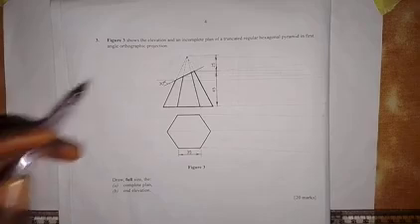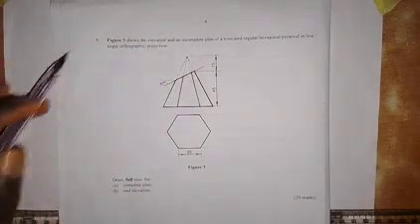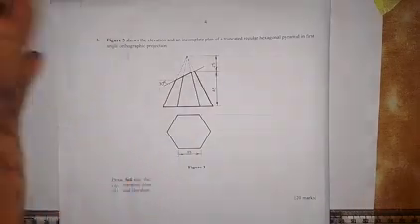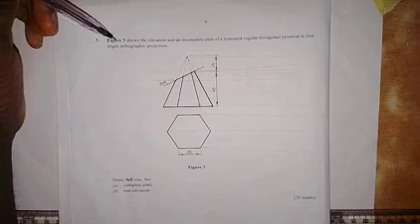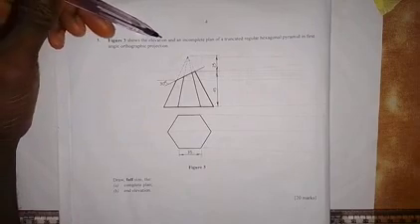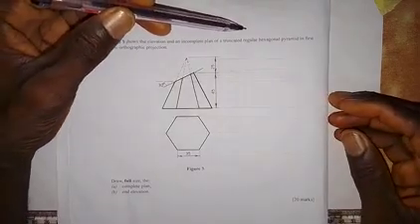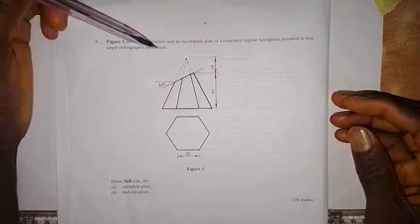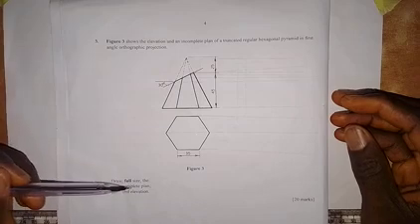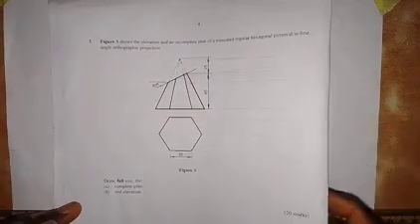Back to my channel, and here we have question 3 of the 2024 November GCE. The question says that figure 3 shows the elevation and an incomplete plan of a truncated regular hexagonal pyramid in first angle orthographic projection. We are asked to draw full size the complete plan and the end elevation.